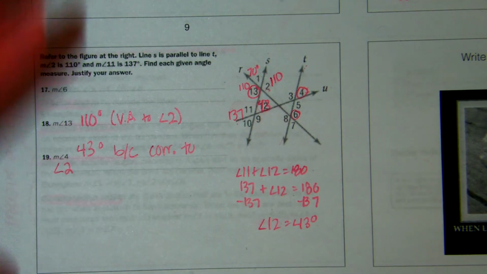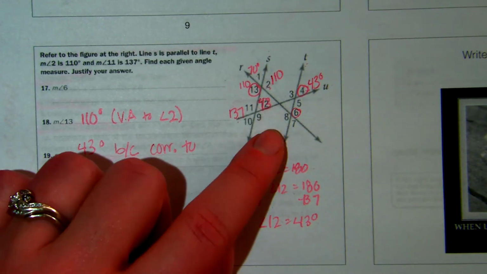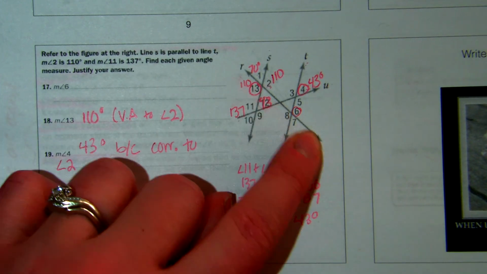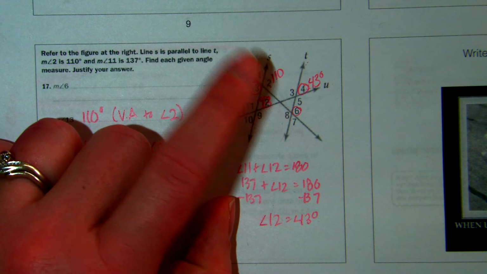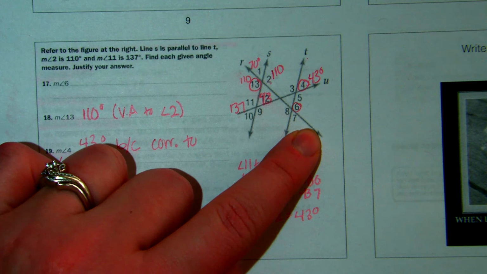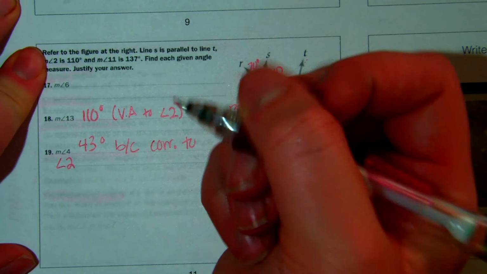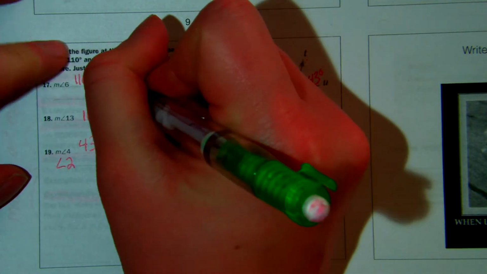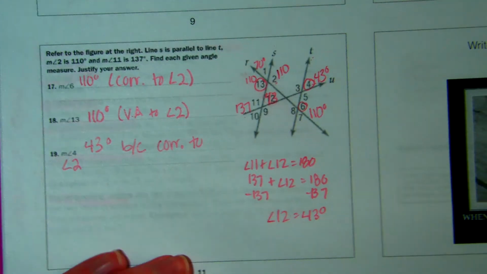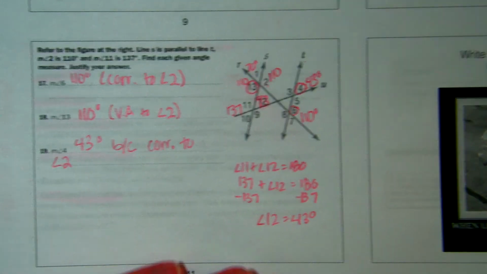Angle 6. Okay, so now we know this is 43. Oh, let's see. So this one lays on line or transversal R. So that means that 2 and 6 are in the same spot. So this would be 110 degrees because it corresponds to 2. So 110 degrees corresponding to angle 2. Kind of have to pick apart those lines and transversals.